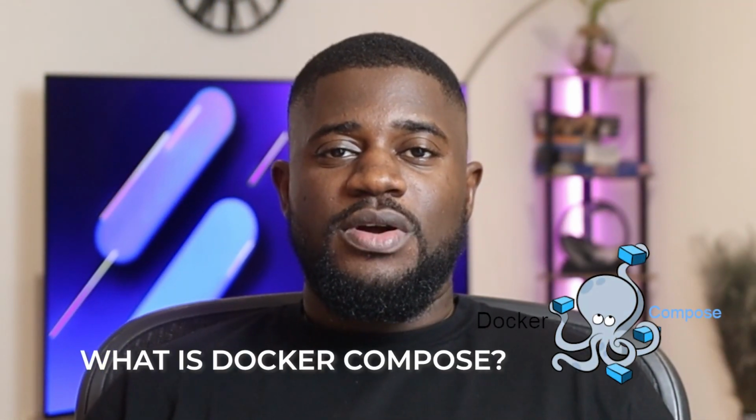So let's get started. What is Docker Compose? Docker Compose is a tool that simplifies the management of multi-container Docker applications. So by using a YAML file, it allows you to configure the necessary services, networks, and volumes all in one place. And this approach is particularly useful for maintaining consistency across different environments.